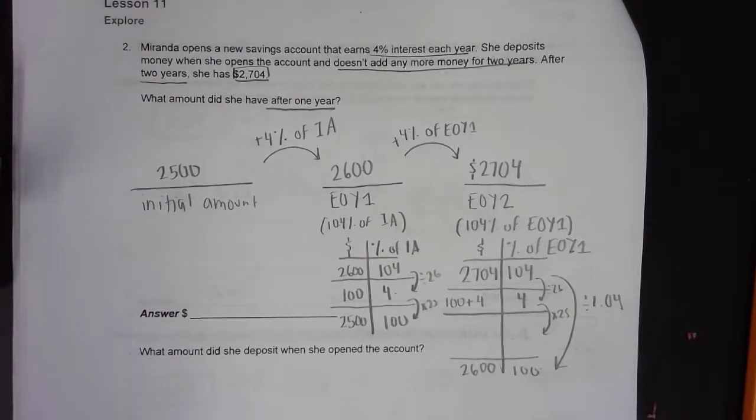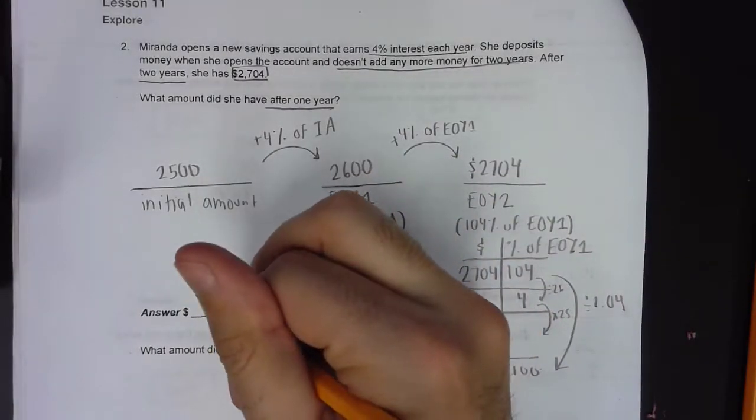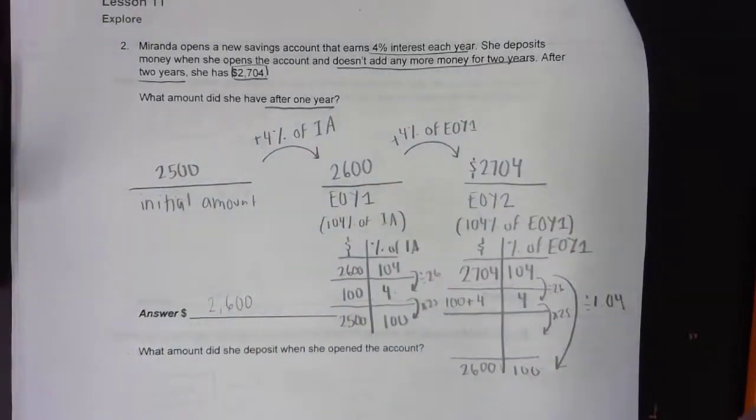But the first question asks, what is the amount she has after 1 year? End of year 1, $2,600. That is the answer I am looking for. Make sure to check your work.